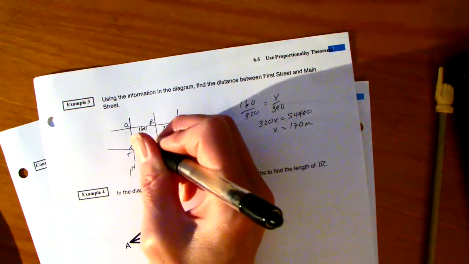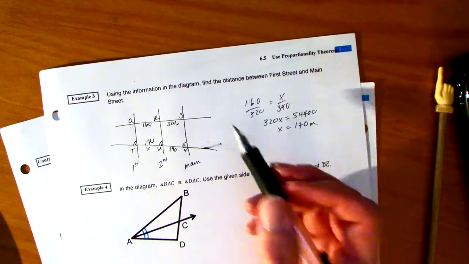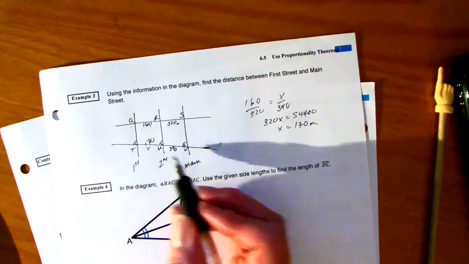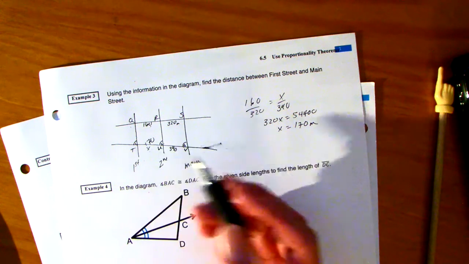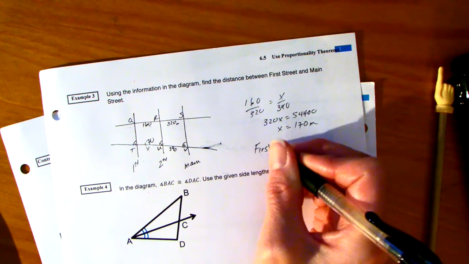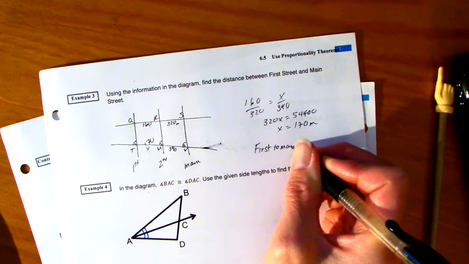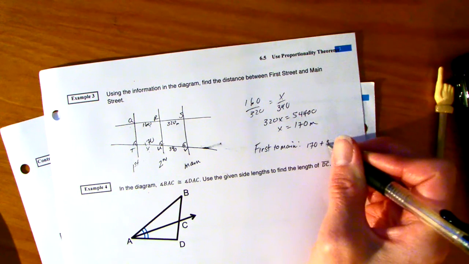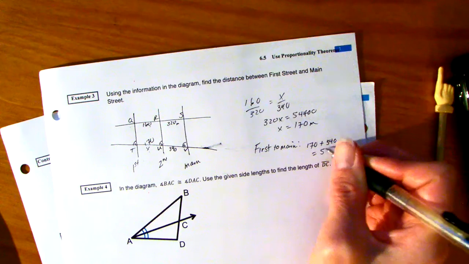Now you got to be really careful because is that what the question asks? It says find the distance between First and Main. Okay, I found out what X was, but I didn't find that whole length. So between First and Main, just take 170 plus the 340. That's equal to 510 meters.